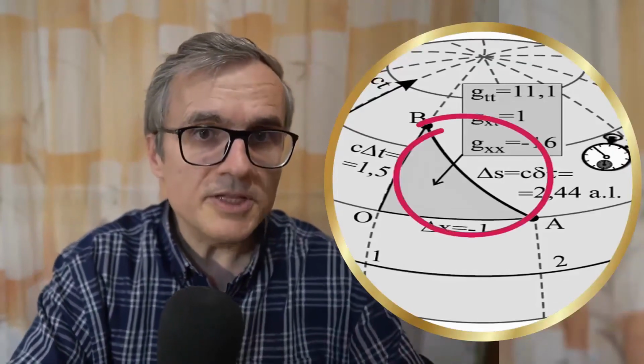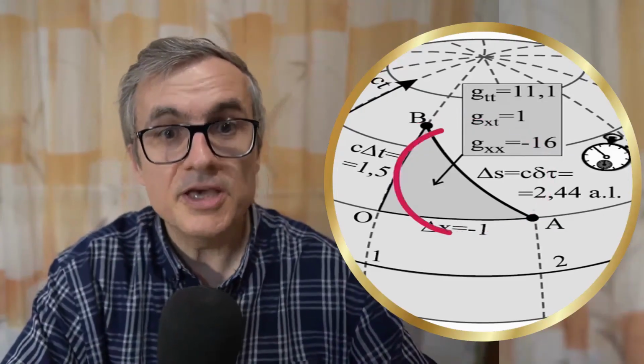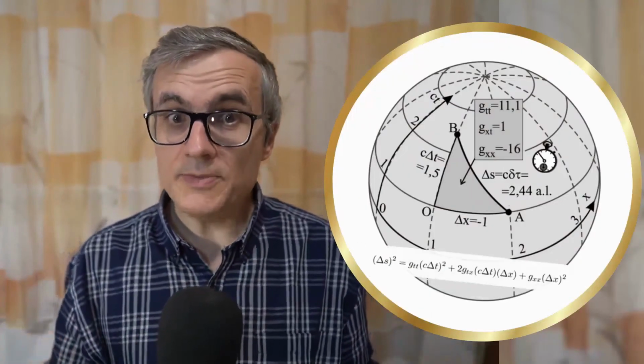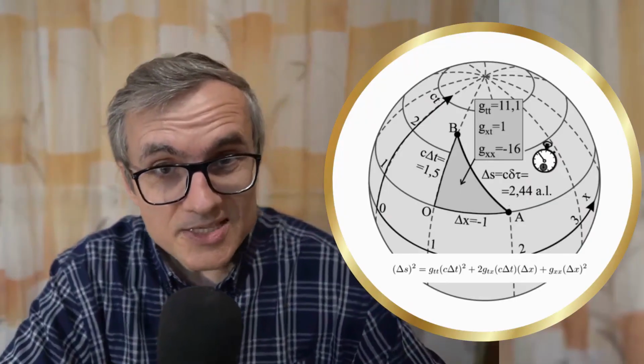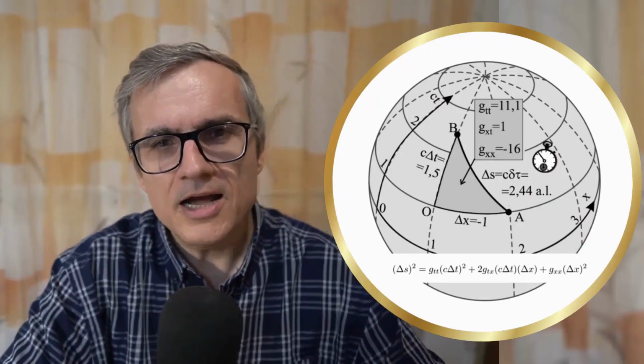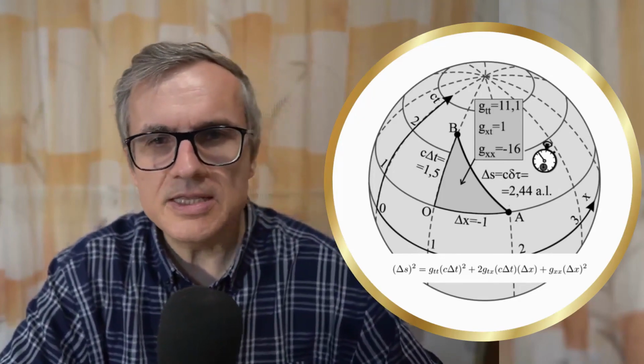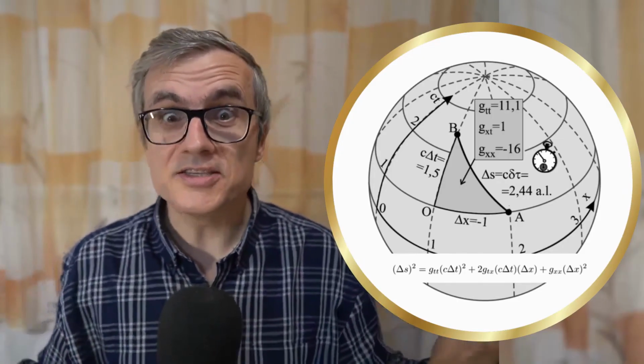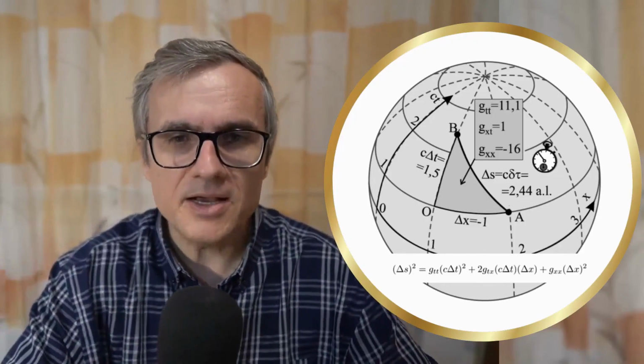To calculate the relativistic interval between A and B, the distance in spacetime, we need to use this formula here. Delta x is equal to xB minus xA. It's the difference between the x coordinates of the two events A and B. Similarly, delta t is the difference between their time coordinates. Next, gtt, gxx, and gxt equal to gtx are the 3 numbers that represent the metric in that area.